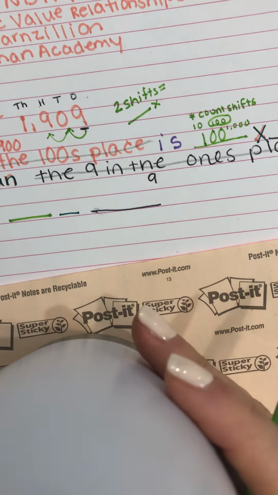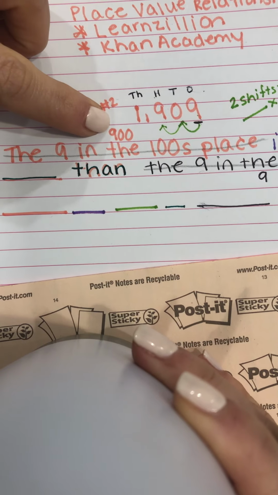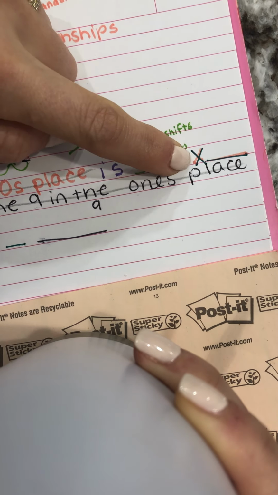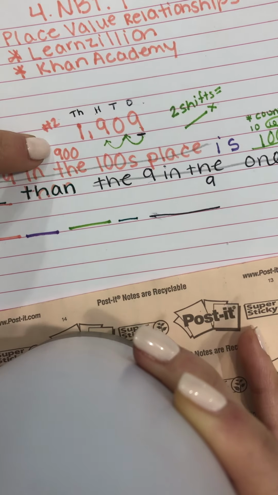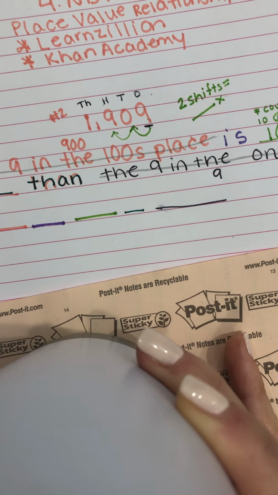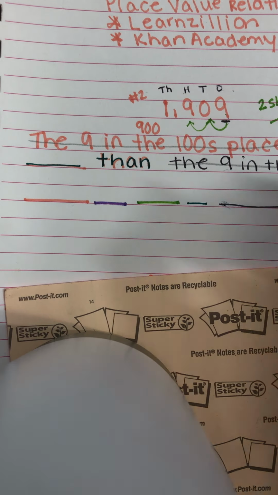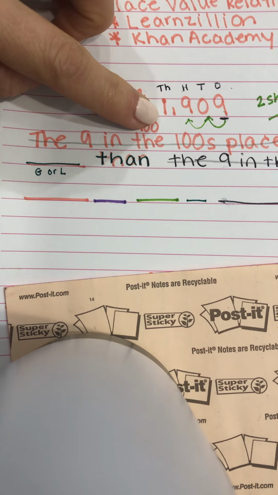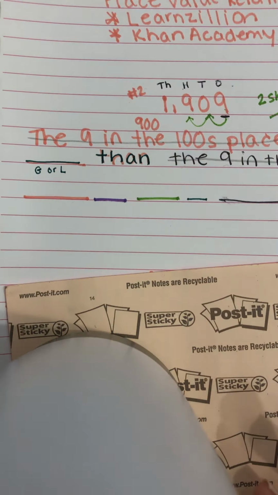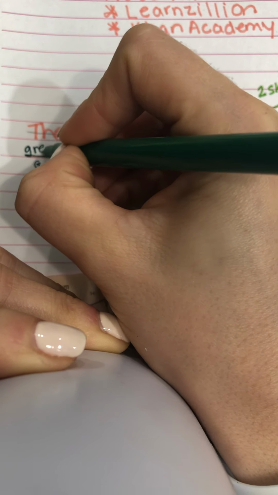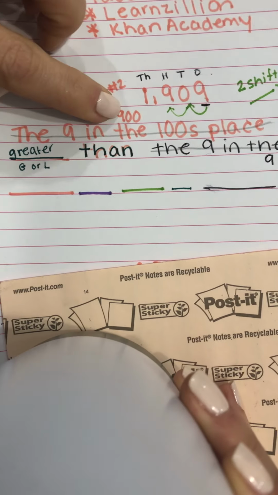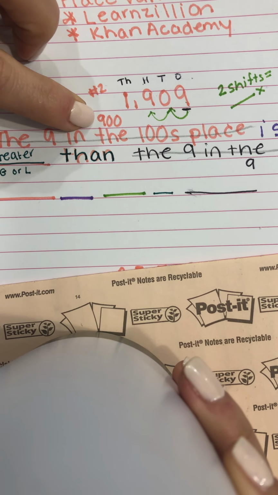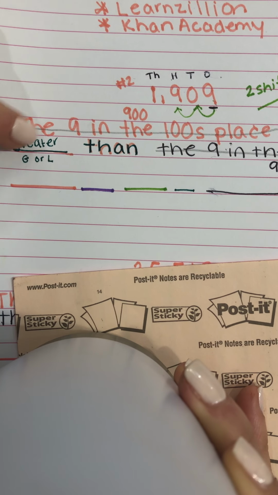All right. Now we need to figure out what goes in the next blank. 900 is 100 times, I know it's 100 because I shifted twice, greater than 9? Or 900 is 100 times less than 9? You guys tell me. Greater than or less than? 900 is 100 times. If you said greater than, you are correct. Again, in this case, we started with the bigger number. And we know this from 4th grade. 900 is greater than 9. That's how we fill in that blank.